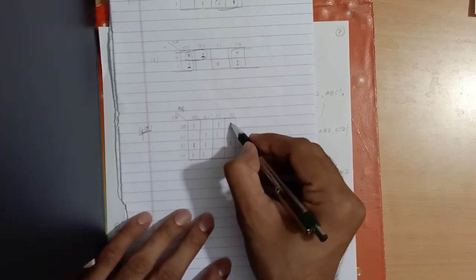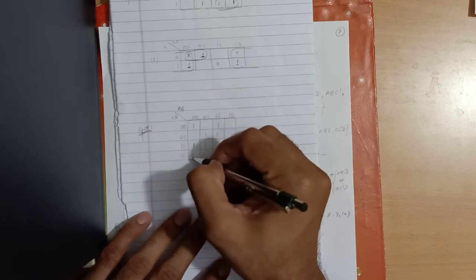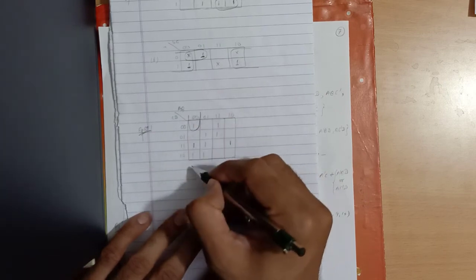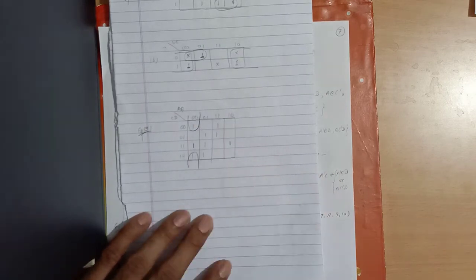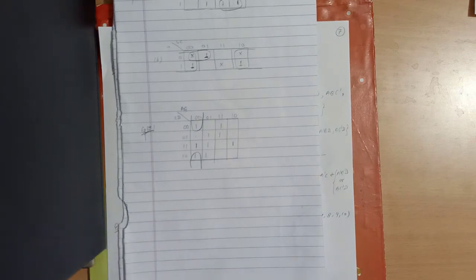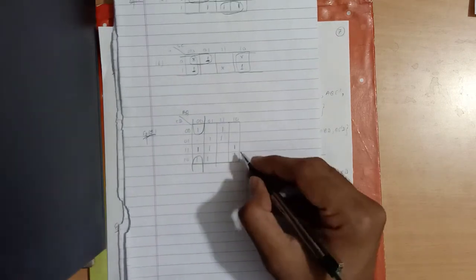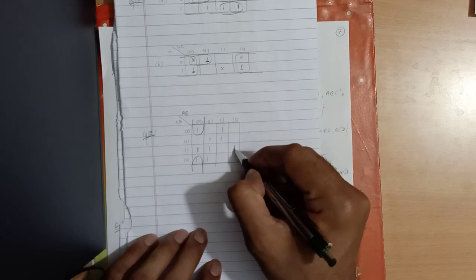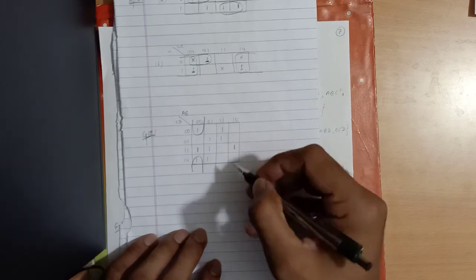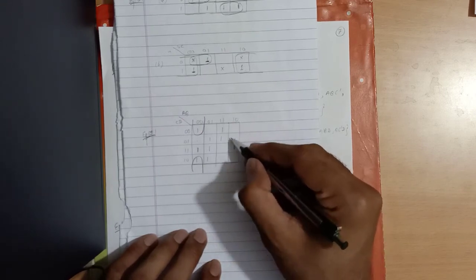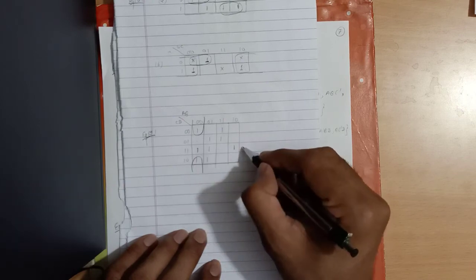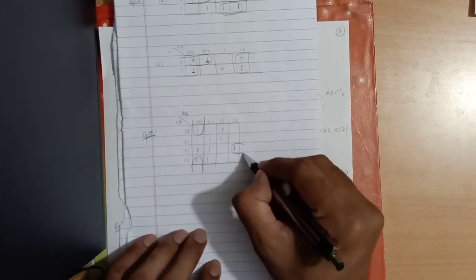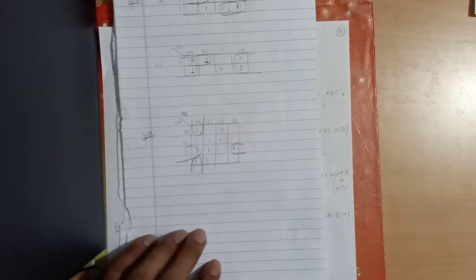Here nothing is present, this is the only neighbor, so clearly only this neighbor can be covered by this, so this is the essential prime implicant. Okay, if we look at this one, these 3 neighbors are absent, only one neighbor here, so it is also an essential prime implicant.